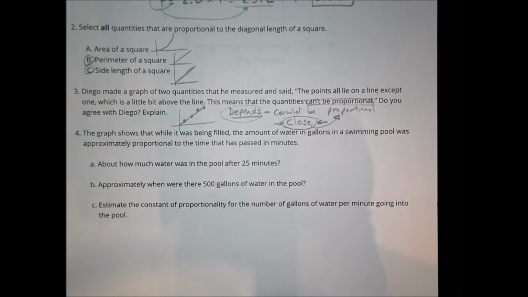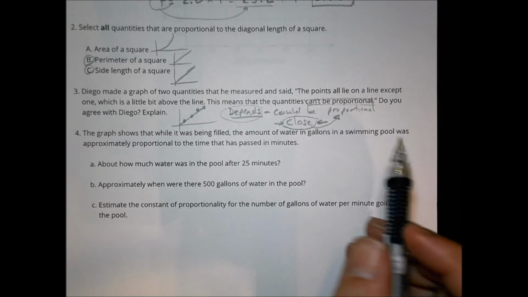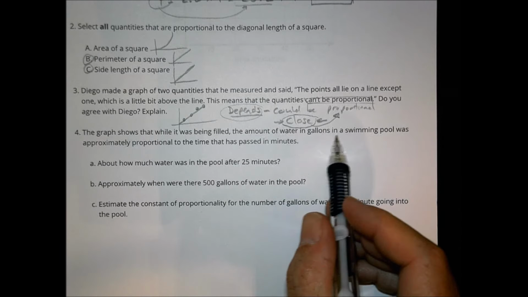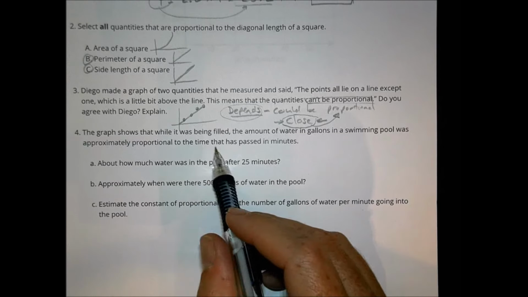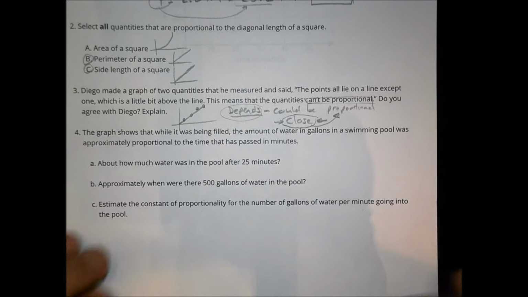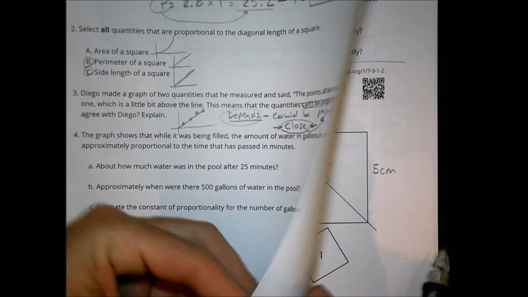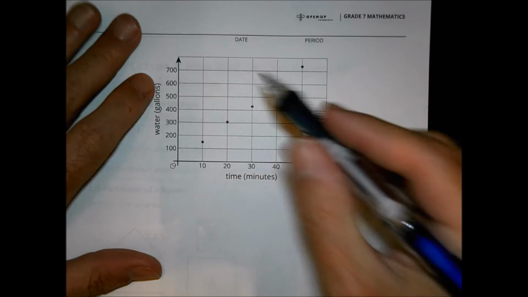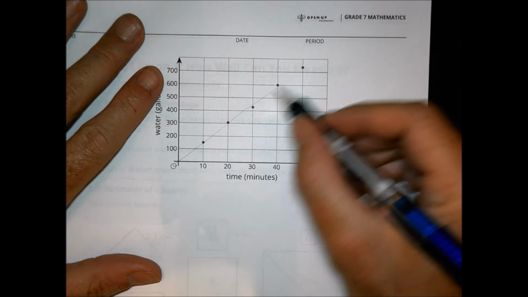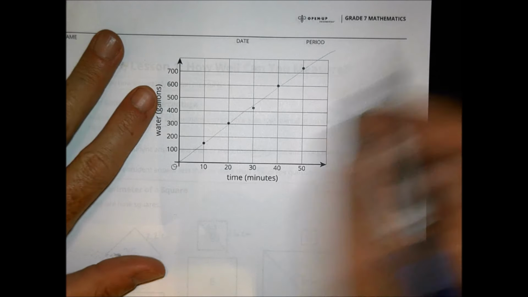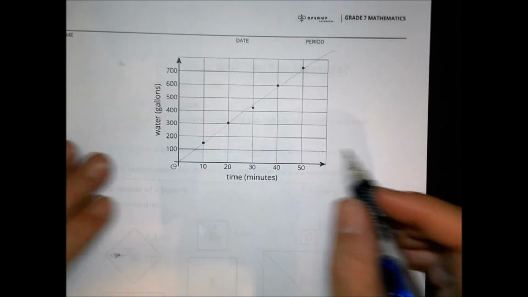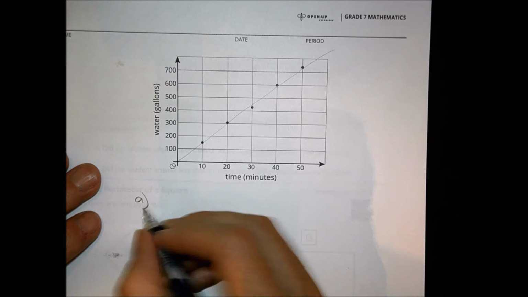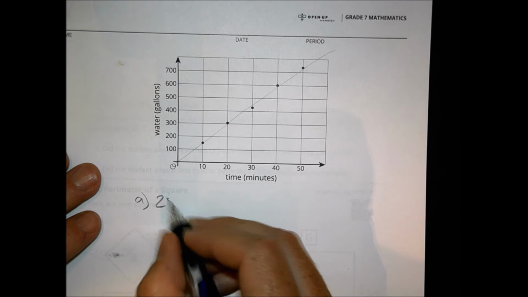Number 4, we have a graph that shows that while it was being filled, the amount of water in gallons in the swimming pool was approximately proportional to the time that has passed. Okay, so we have a graph here. Let's look at the next page, take a look at this graph, and we'll talk about it. So here's our graph of water filling up the pool. And we can see that indeed it does look pretty proportional, right? There's a line that goes through that. It's definitely not a curved line. It looks pretty linear.